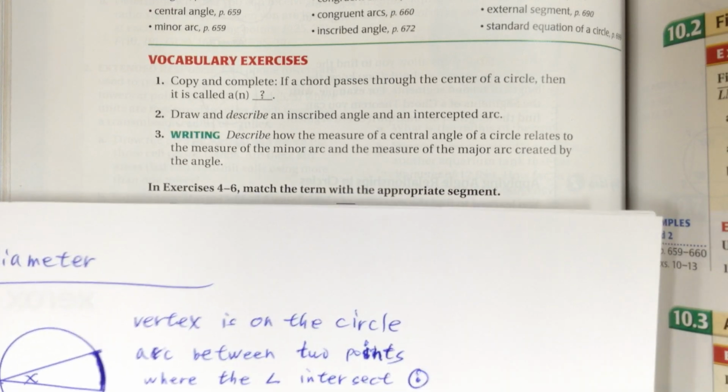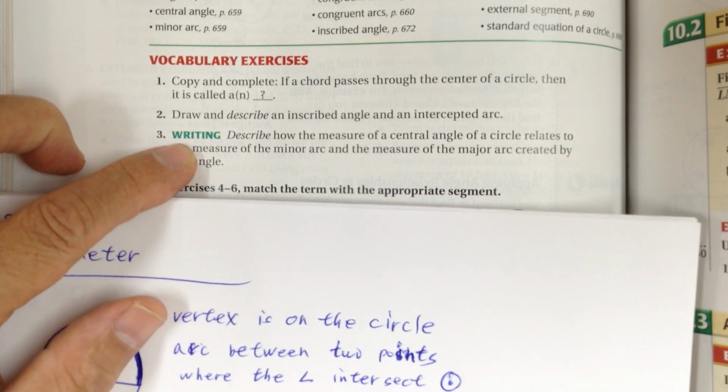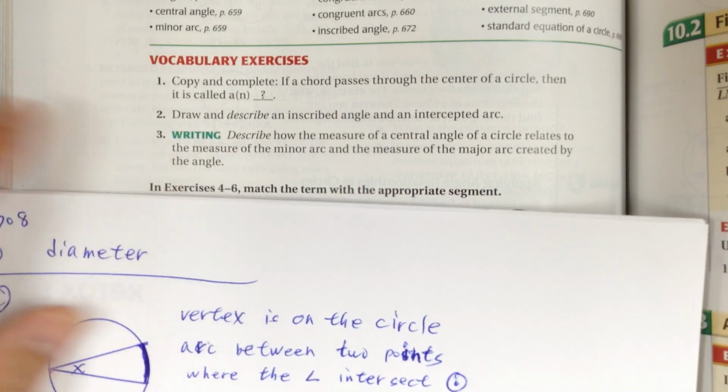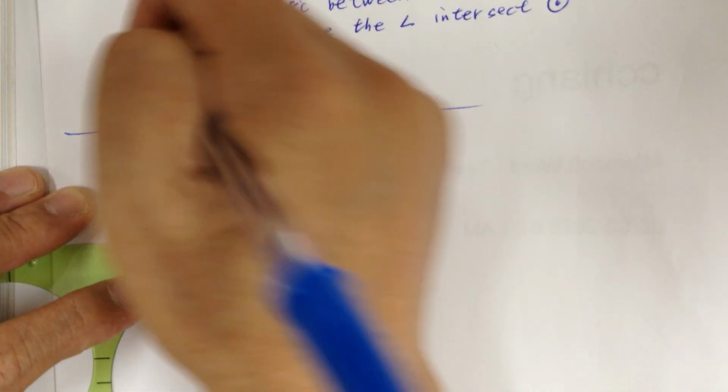Number 3. It says describe how the measure of central angle of the circle relates to the measure of minor arc and major arc. So that's the inscribed angle.